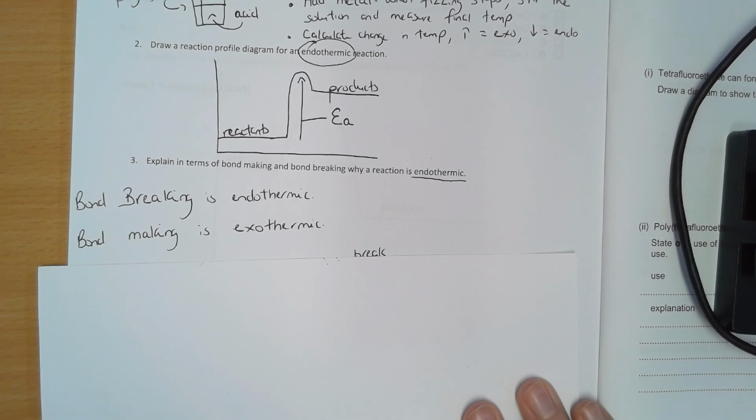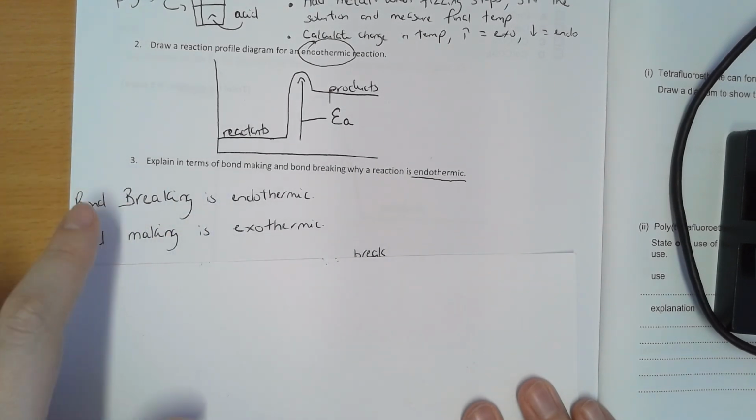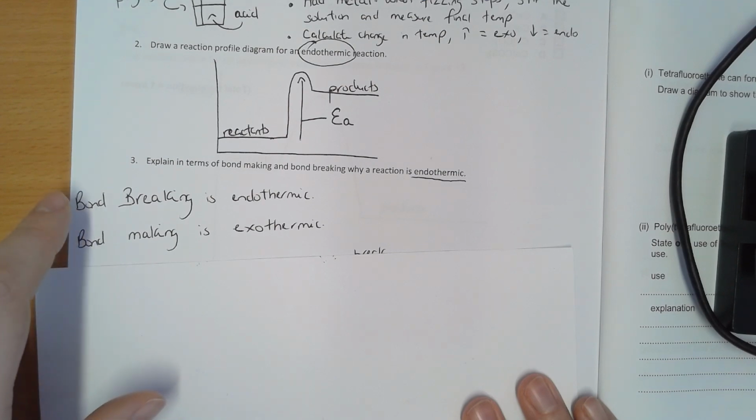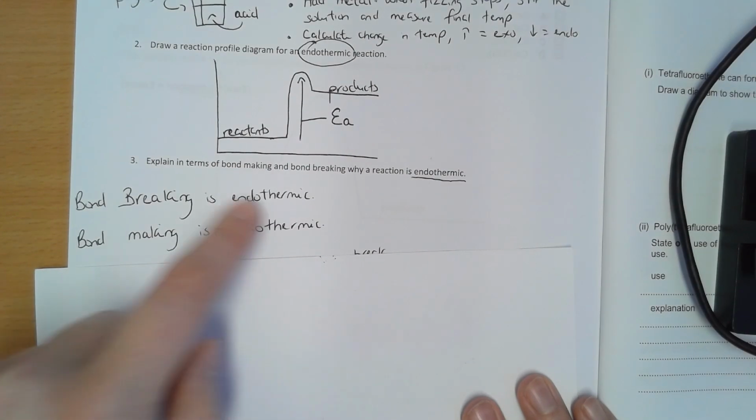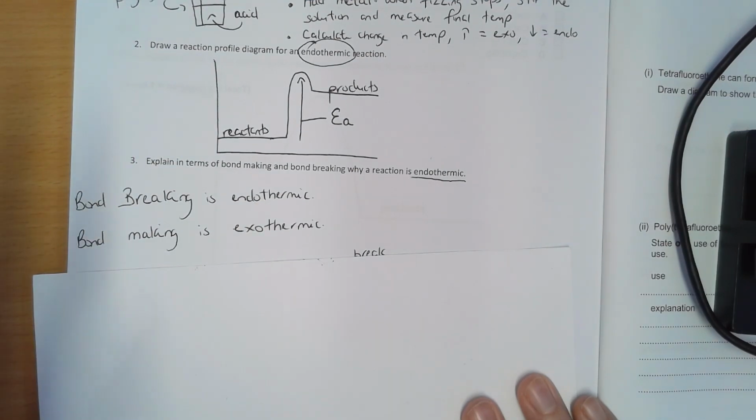Marking your work, a few of you are writing that breaking is an endothermic reaction. Don't say that. In any chemical reaction, there are endo and exothermic processes, so just don't contradict yourself and make it wrong. Keep it simple. Bond breaking is endothermic. Bond making is exothermic, and leave it at that.